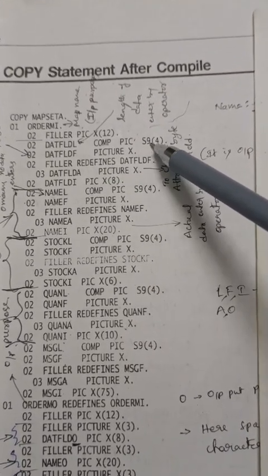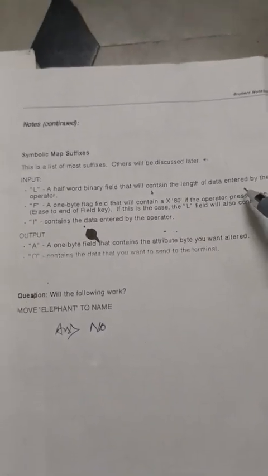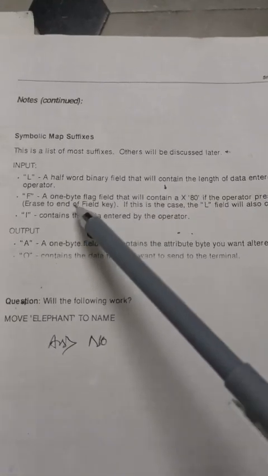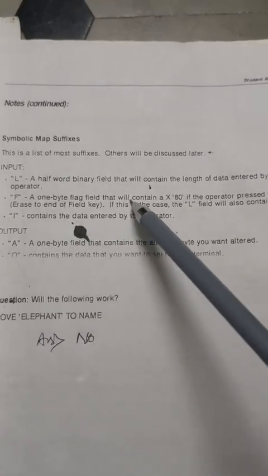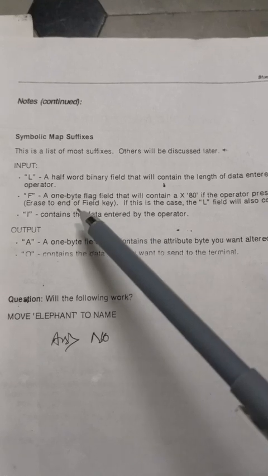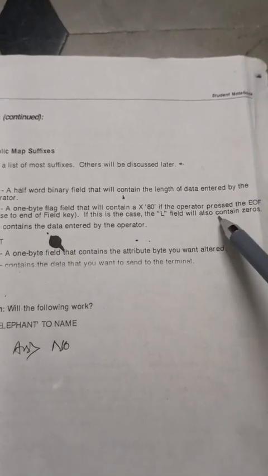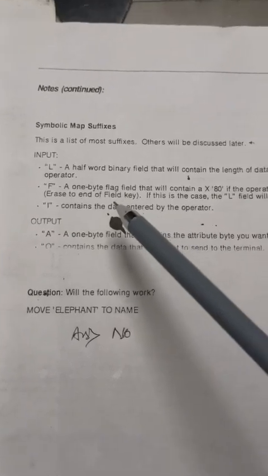This is fixed. Sometimes in interviews they also ask what is the length field, what is the picture clause in the length field. And the flag byte is a 1 byte field that will contain x of 80 if the operator pressed end of a cursor, erase end of field. In this case the L field will also contain zeros.